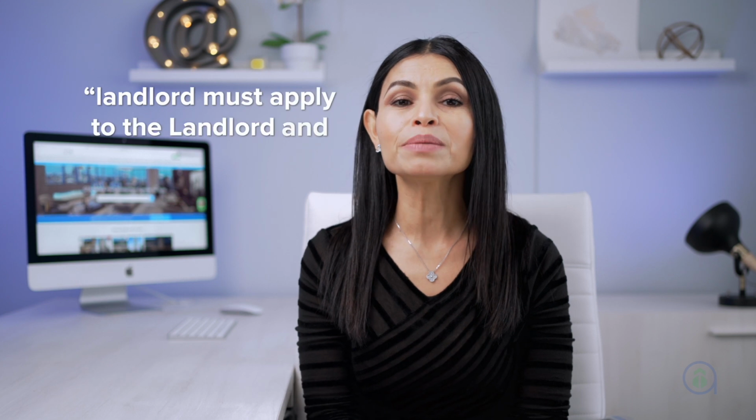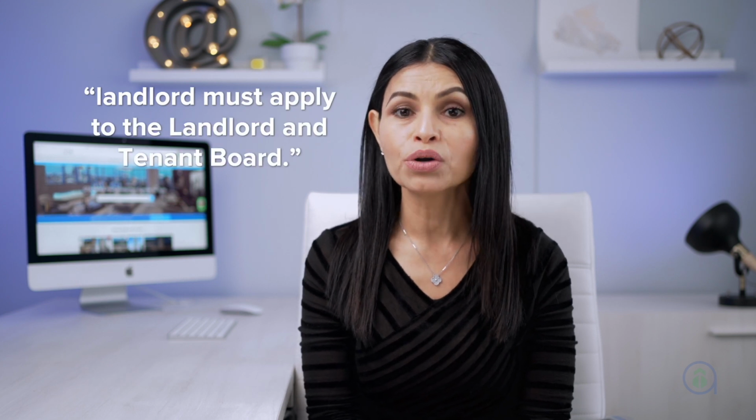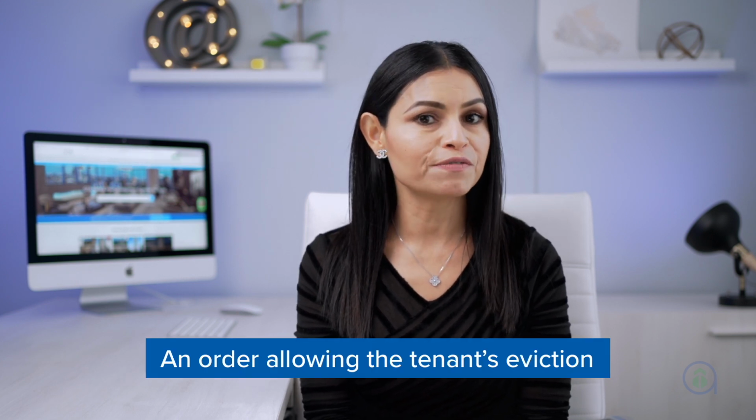Landlords should know that if they provide a tenant with a notice to end the tenancy, the tenant does not have to move out immediately. A more complicated process is required first, where the landlord must apply to the Landlord and Tenant Board for an order allowing the tenant's eviction. During this time, the tenant has the right to attend a hearing to explain why they should not be evicted. Then it is up to the board to issue an eviction notice if they see fit.